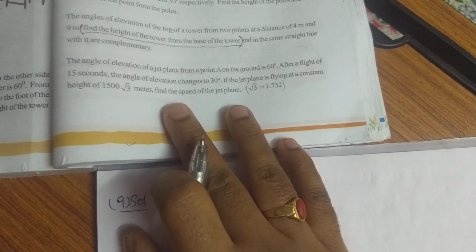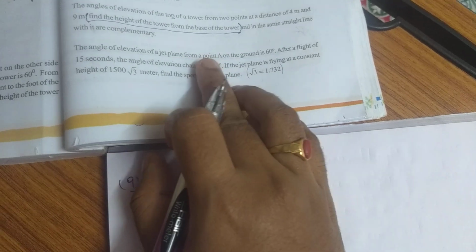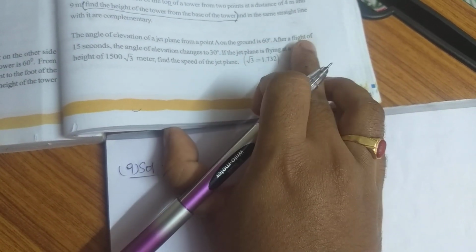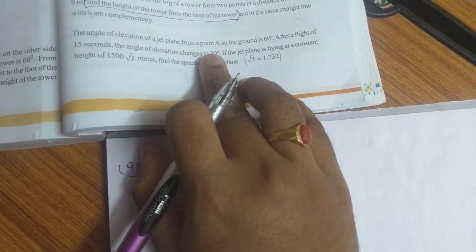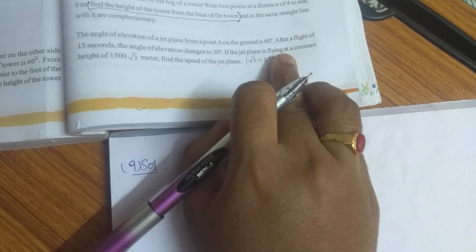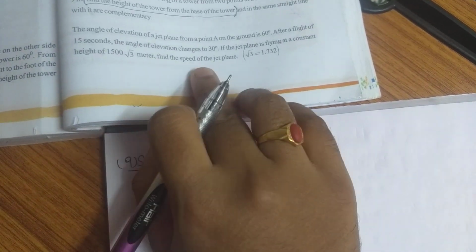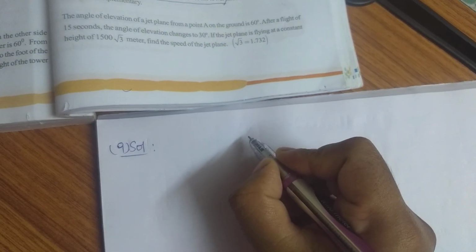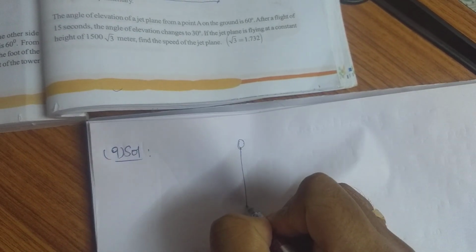Hello friends, let's solve now question number 9. The angle of elevation of a jet plane from a point A on the ground is 60 degrees. After a flight of 15 seconds, the angle of elevation changes to 30 degrees. If the jet plane is flying at a constant height of 1500 root 3 meters, find the speed of the jet plane.